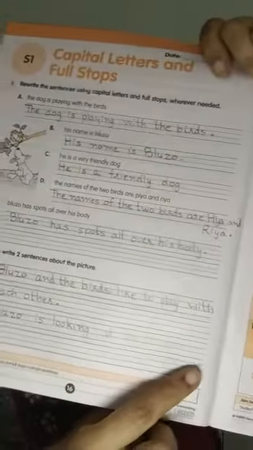Based on this picture, all the sentences, I have done the capital letters and full stops carefully. Second, now write two sentences about the picture. You have to write your sentences. My answers. A. Bluzo and the birds like to play with each other. B. Bluzo is looking at the birds. Sharing my answer with you. The B is capital. Sentence ends with full stop. I am going to ask such question. Be prepared.